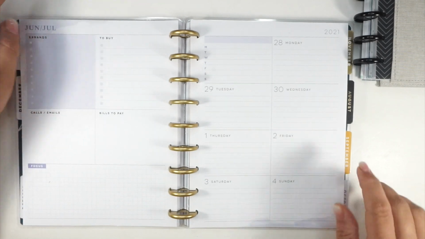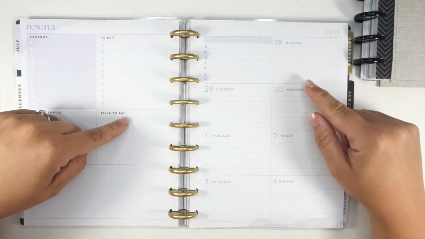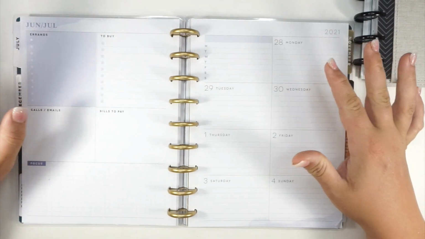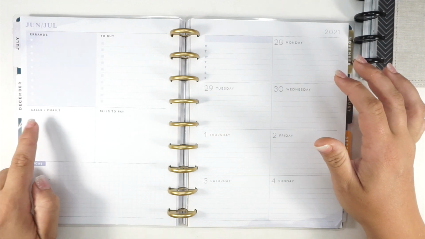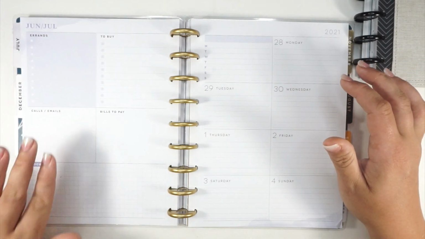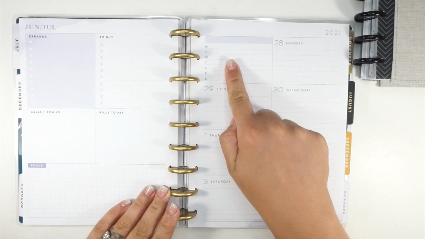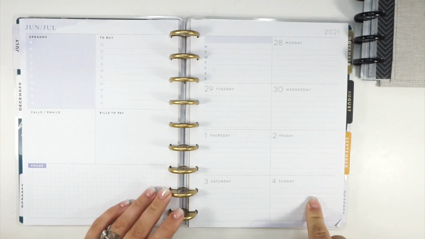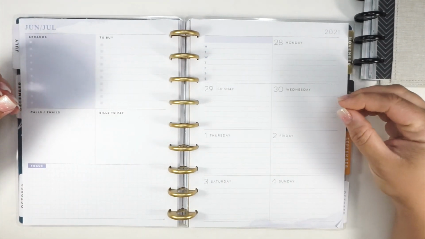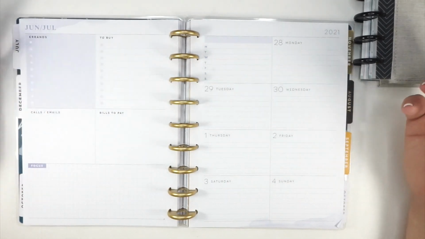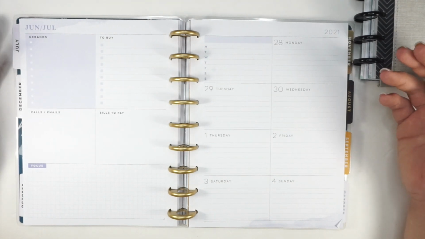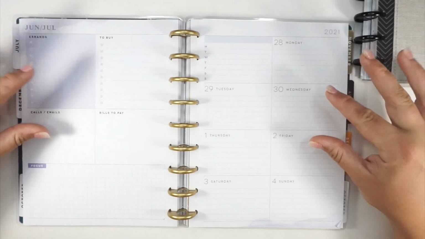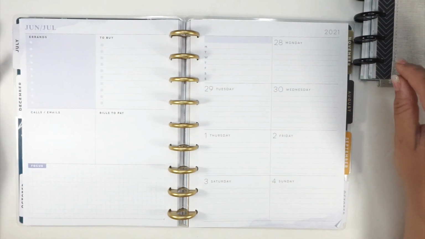Then what you're going to need to do is decide what you want to use each section for. Like we talked about before, in this particular planner, you have errands to buy, calls and emails, bills to pay, and focus. And then you have a blank space up here with days of the week, and then you have a whole bunch of different boxes with your actual days of the week. So you need to think about how you are going to use those sections in either the most functional way for you or in the most decorative way. I haven't seen anybody memory keep in this, but I would say that's not outside of the realm of possibilities.